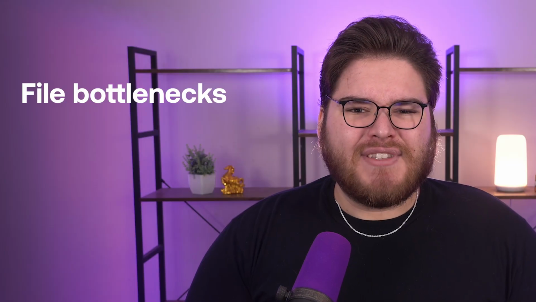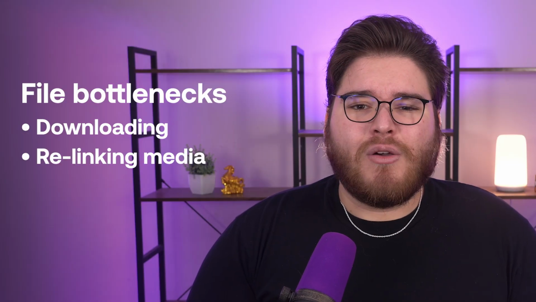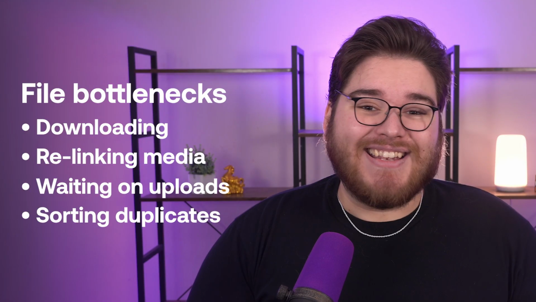Tip number 4, speed up team collaboration. If you work with a team of editors or even just pass projects between machines, you know the pain. Your own files become your biggest bottleneck as you're left downloading files, relinking media, waiting on updated project files, and dealing with duplicate files. That's where LucidLink comes in.